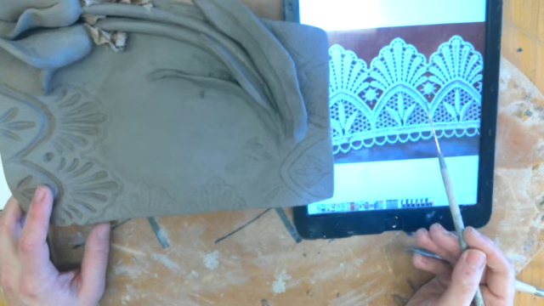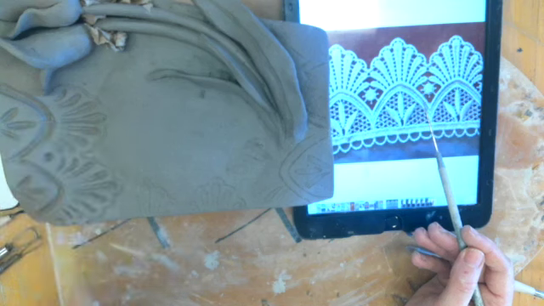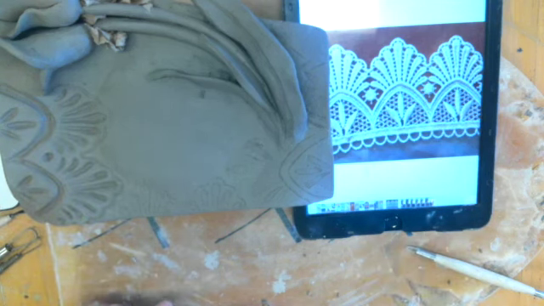Right? I want you to go beyond doing something so simple as like polka dots or stripes. Those are very basic, more elementary school ideas. I want you to push your idea forward and make it a little bit more mature. So once you find something that you want to use, I'm going to use this lace structure here.